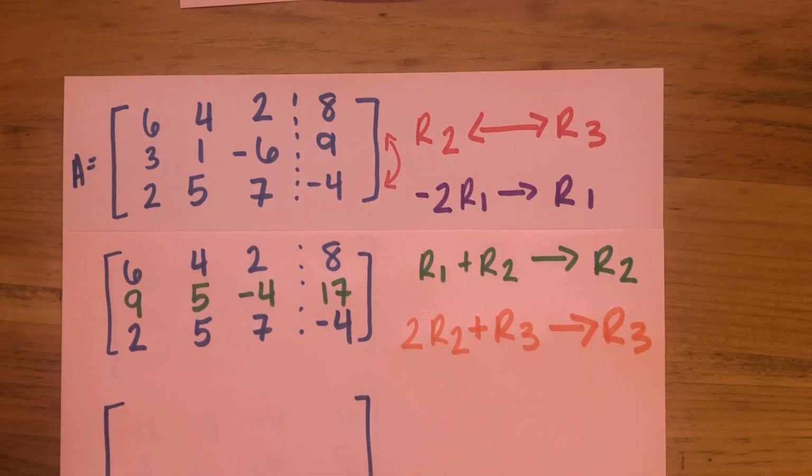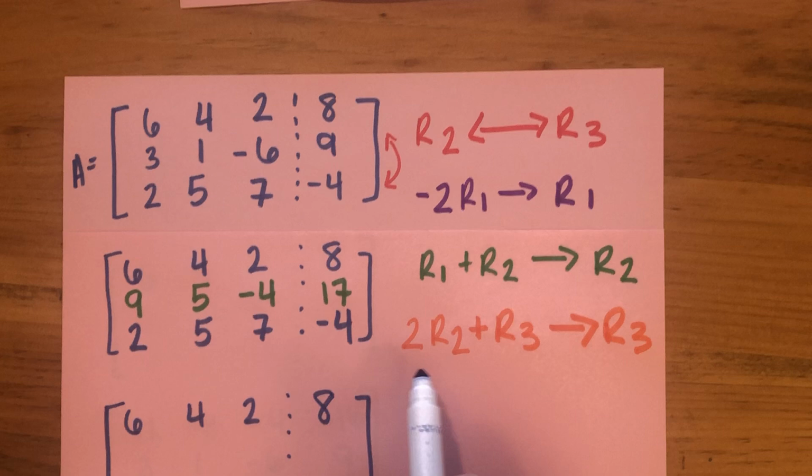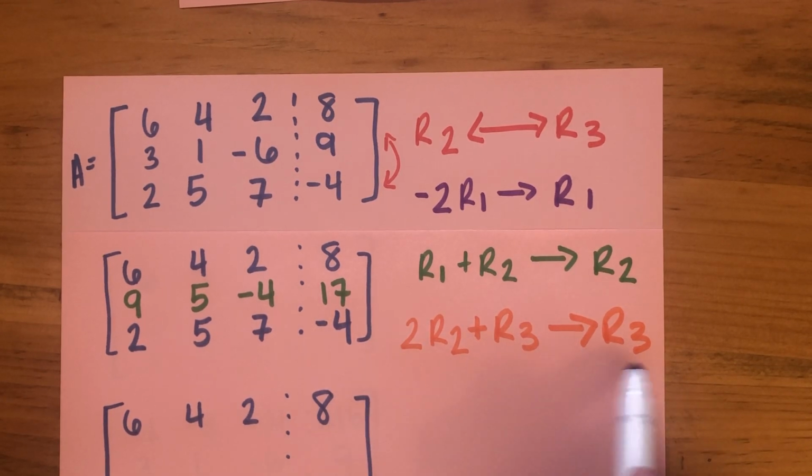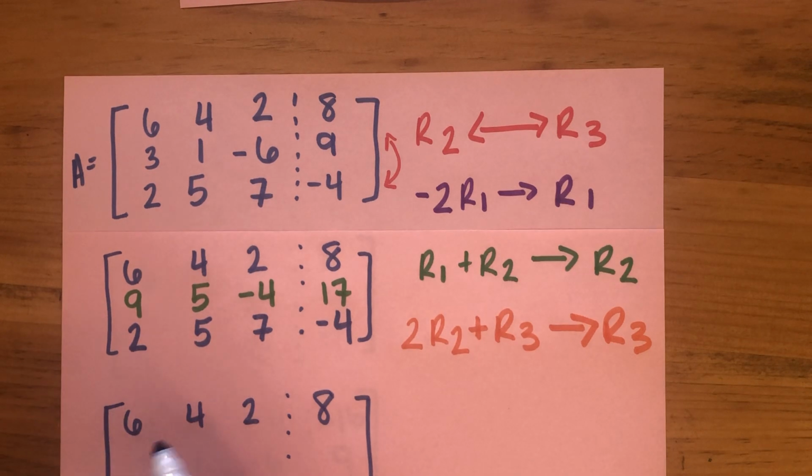So we know that we're going to keep row 1 the same, so 6, 4, 2, 8. We are adding row 2 and we're doing something with it, but this whole thing is going into row 3, so row 2 actually stays the same as 3, 1, -6, and 9. And now we have to do a little math to figure out row 2 plus row 3.